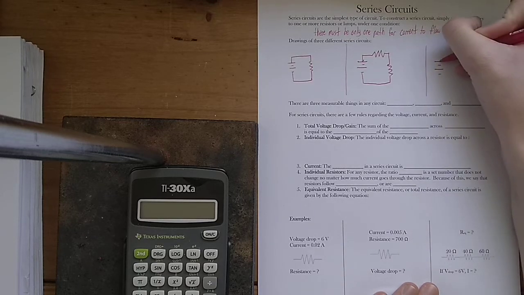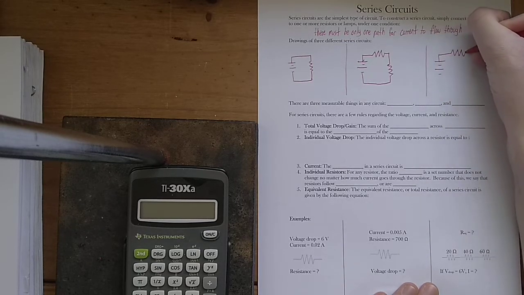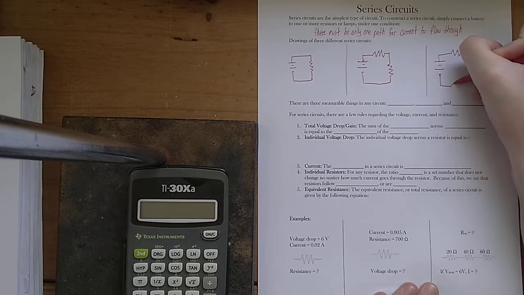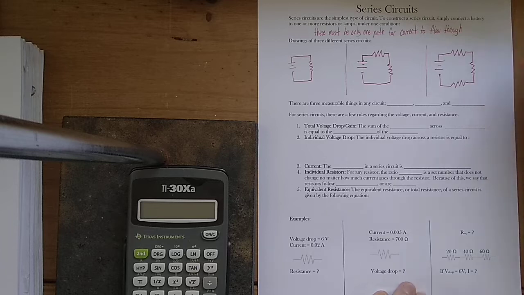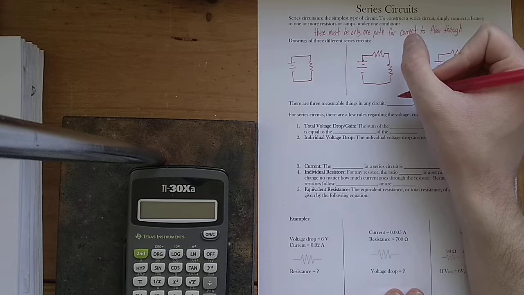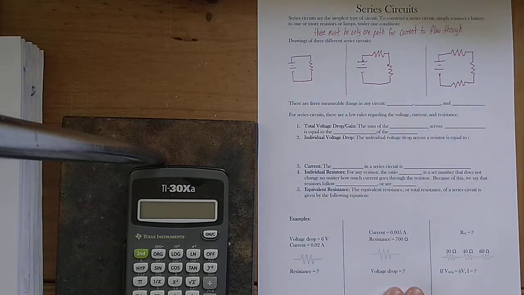I'm sure you know where I'm going with this. We can have 3 resistors in a series circuit. We can really have as many as you want. Okay? You can have as many resistors in a series circuit as you possibly want. Now, in any circuit, okay, there are 3 measurable things. 3 things that we measure a lot of, or at least we're going to talk about for right now.